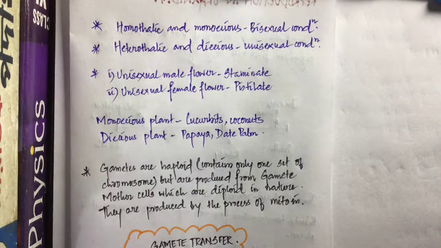Clear? Unisexual male flowers are always called staminate flowers. I guess you remember that androecium are also called stamens. That is why they are called staminate flowers, and unisexual female flowers are called pistillate flowers, because the female reproductive part is also called pistil, other than gynoecium. Clear?